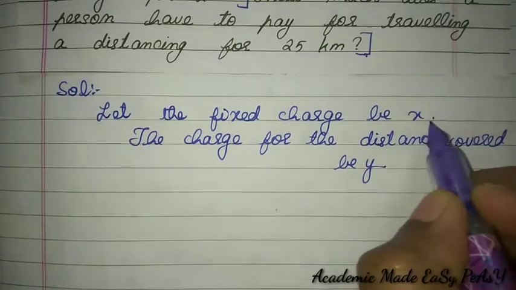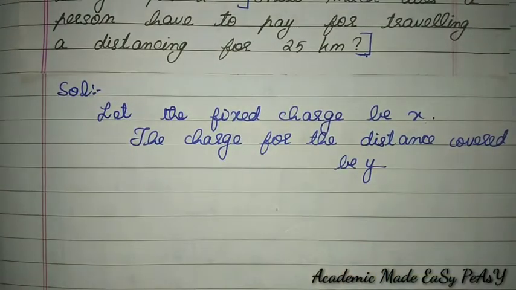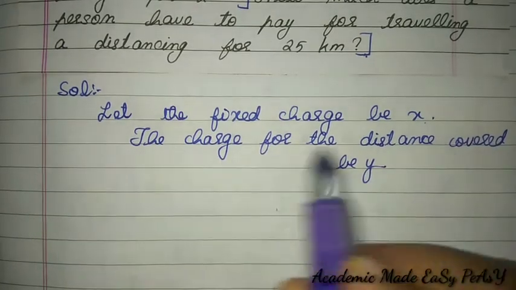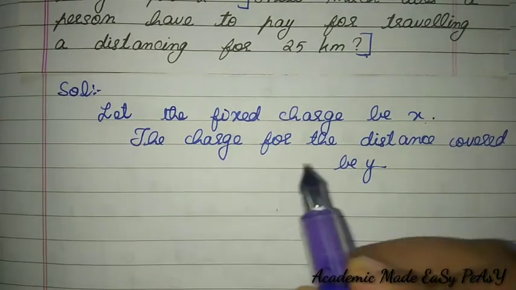So let this be x and y. The fixed charge is the same for whatever distance it is covering. It doesn't matter, the fixed charge is always the same. So only the charge for distance will be changing.